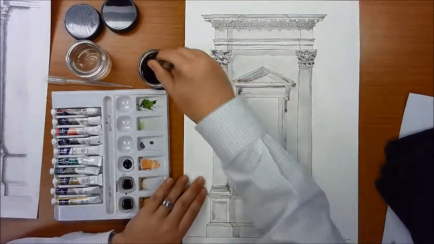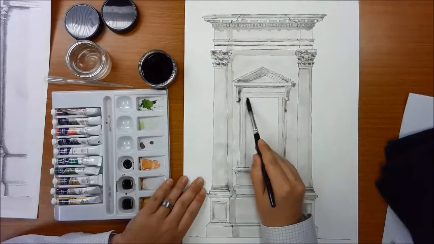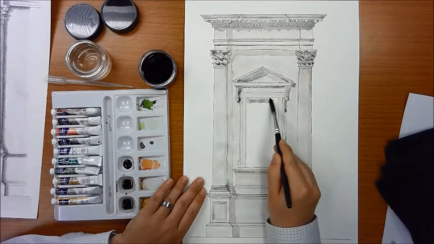Now let's go ahead and add our shadow wash to this entire opening in here.